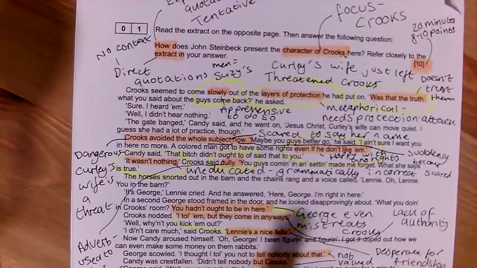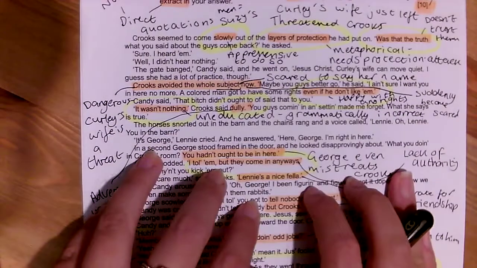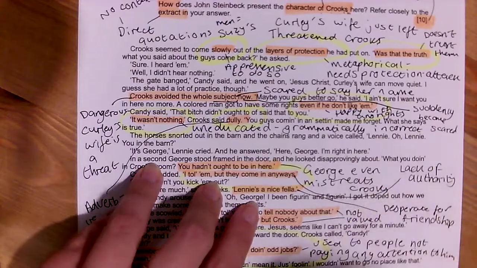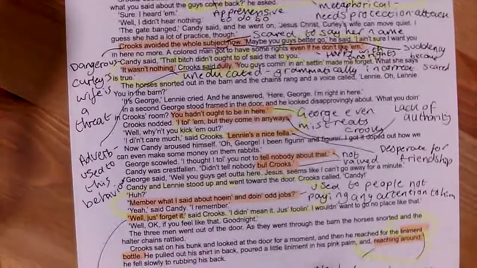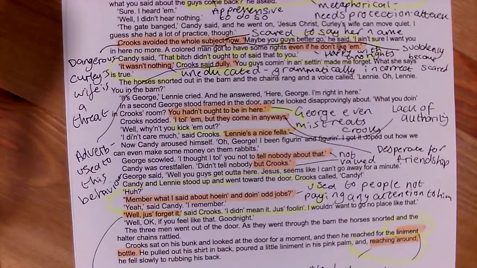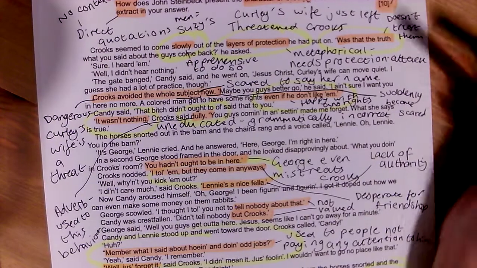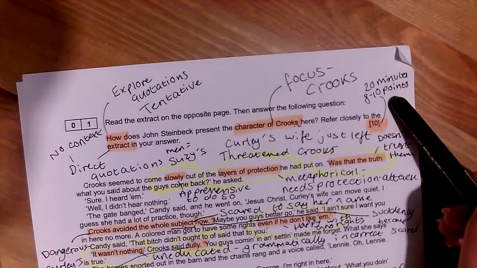Remember, no context, it is just what's in front of you. Your introduction should tell you where in the novel this has come from and why you think this is chosen. So overall, this tells me that Crooks was a very lonely man. He didn't have any help. People didn't respect him. He had no authority. And I'm going to spend the rest of my time looking at my 8 to 10 points.